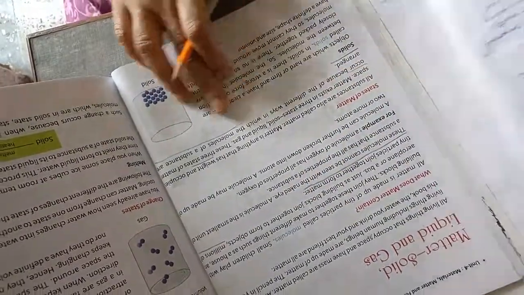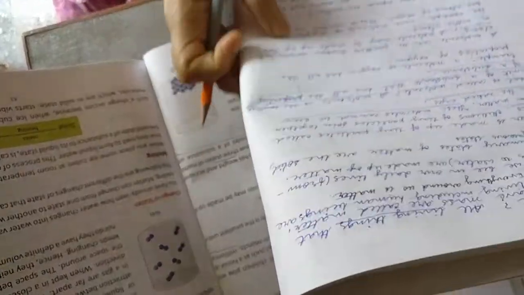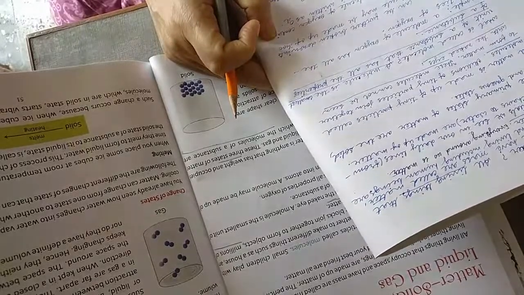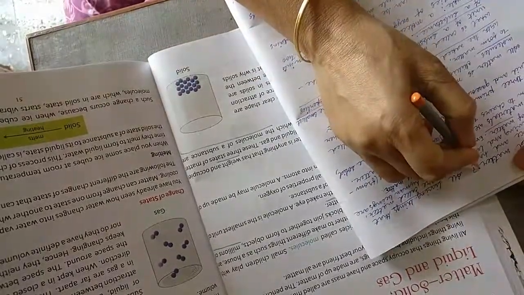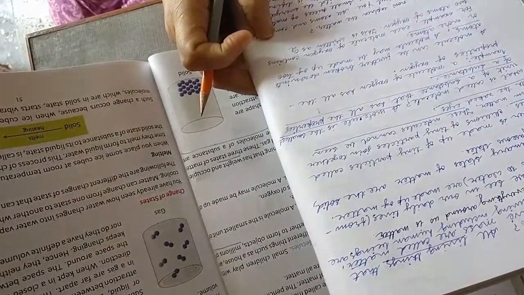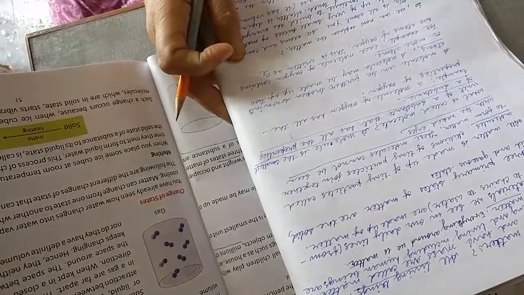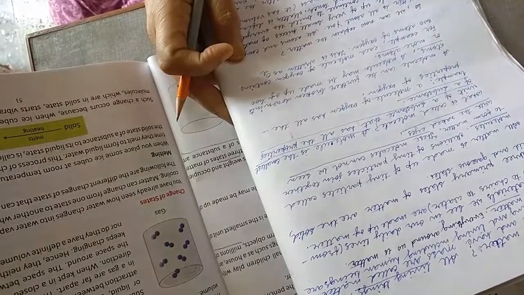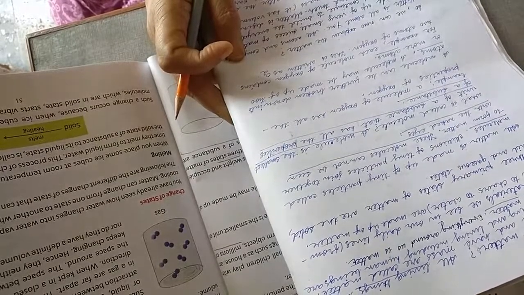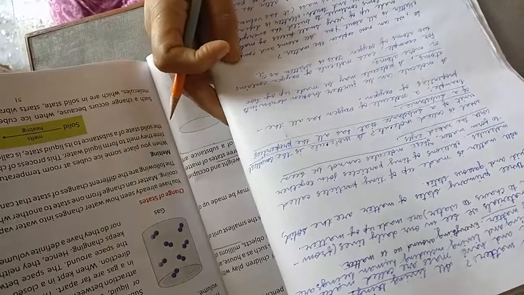Solid. So you see, what is called matter? All living things that occupy space and have mass are called matter. All non-living things, that means chair, ice cream, those that have no life, and living things including human beings, plants, animals, are made up of matter.